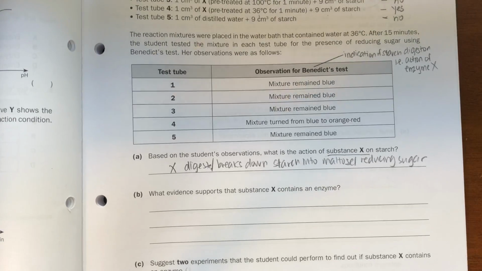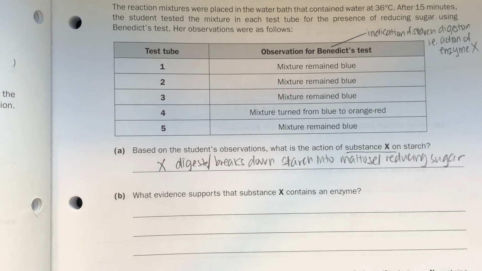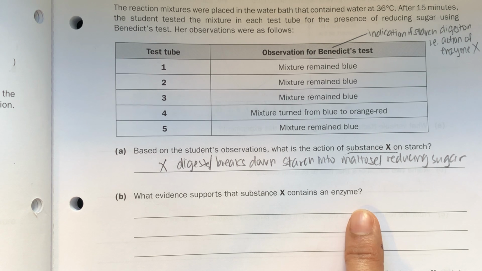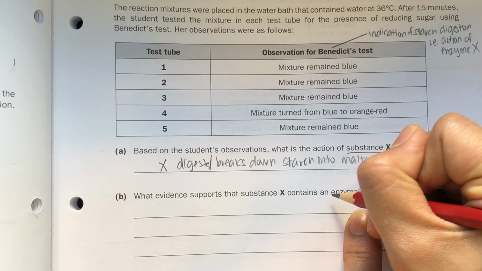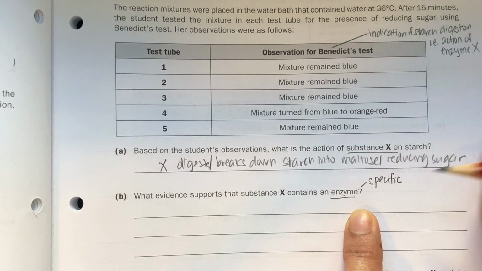The next question, what evidence supports that substance X contains an enzyme? Okay, so you can look at the different test tubes. So an enzyme, firstly, is specific in characteristic.